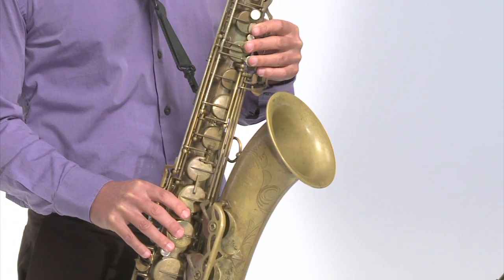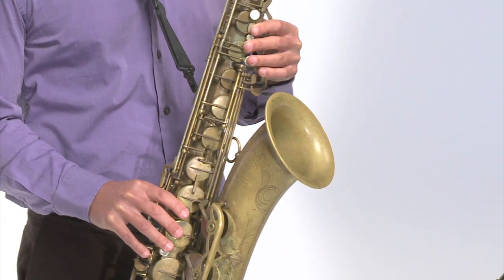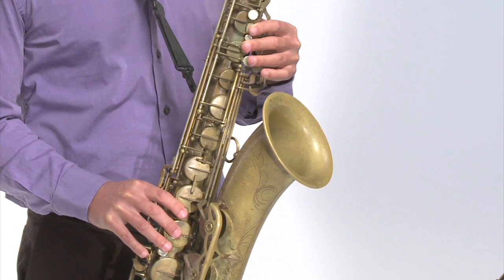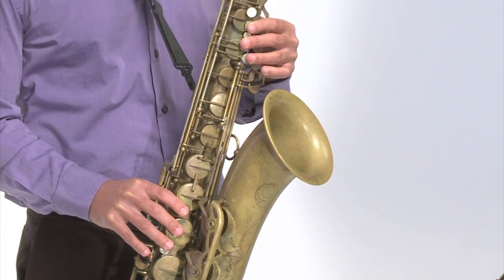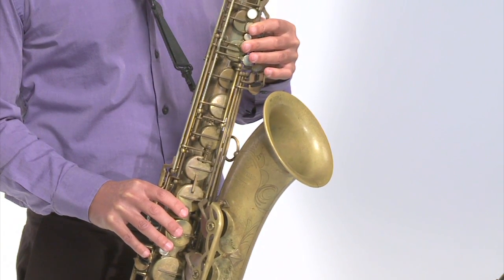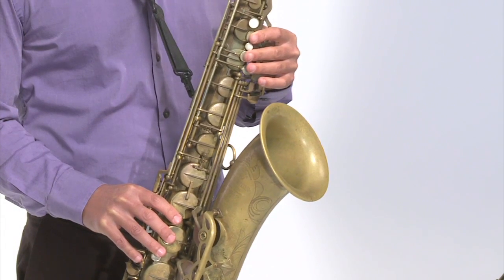A, that's lifting up that third finger where the G was, and it becomes A. So that third finger in the left hand goes up. And now it's A. Got it? Next note. B.